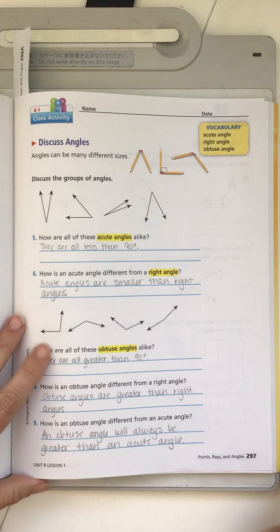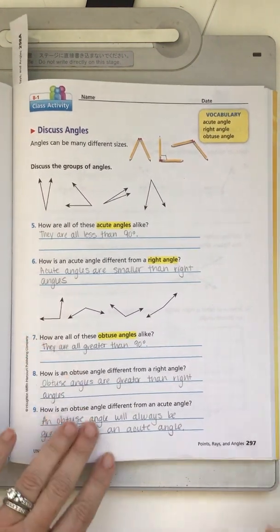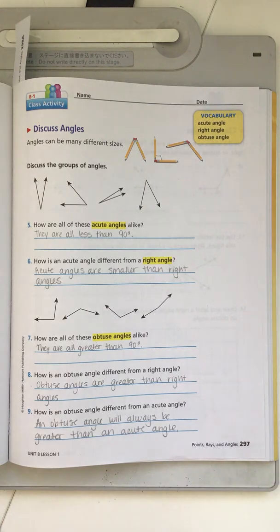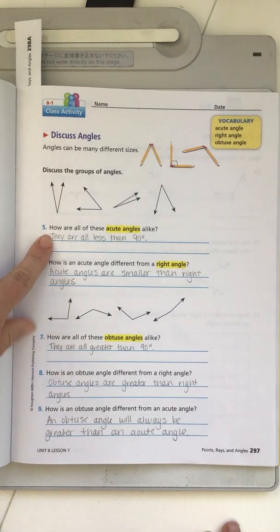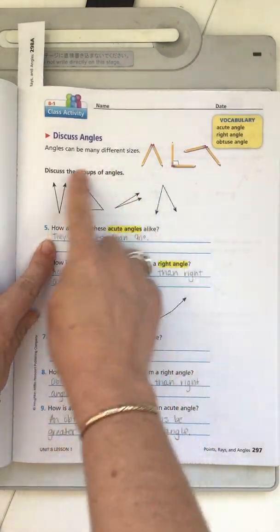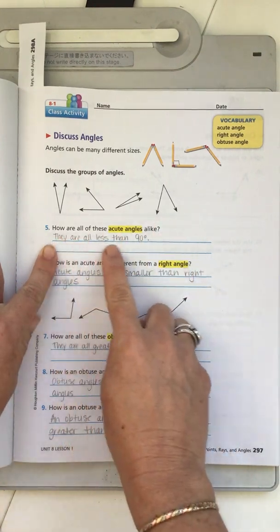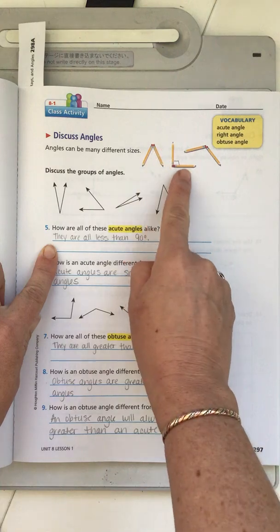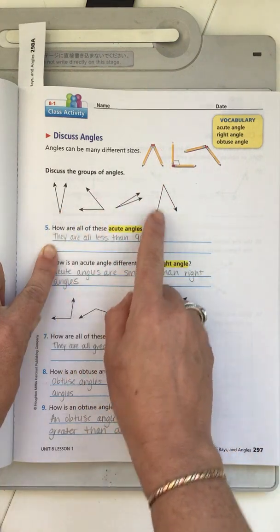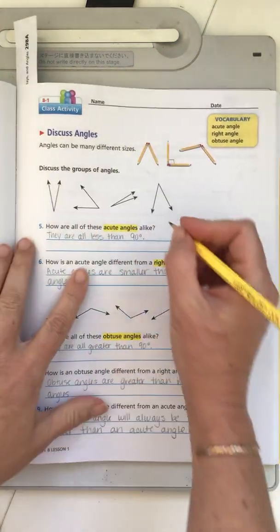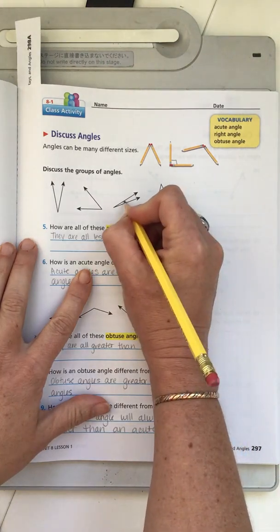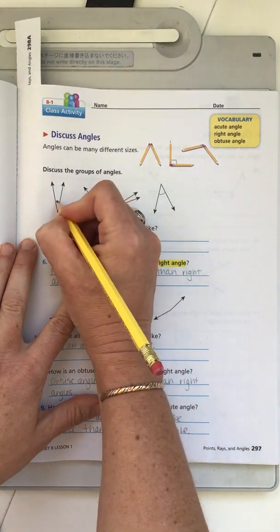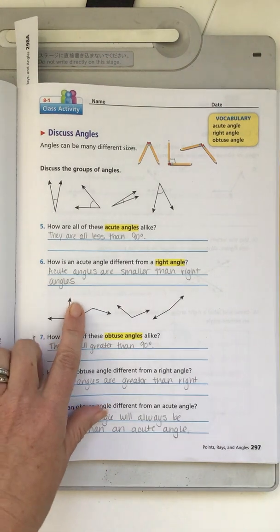Okay, so on page 297, these are the answers that I came up with. These are my words, so yours don't have to be exactly the same. But how are these acute angles alike? I said they're all less than 90 degrees, right? If this is 90 degrees, a perfect corner, these are all smaller than that. And when I'm saying the part that's smaller, it's this part in here, right? This is the part that we're measuring, the distance of the angle.